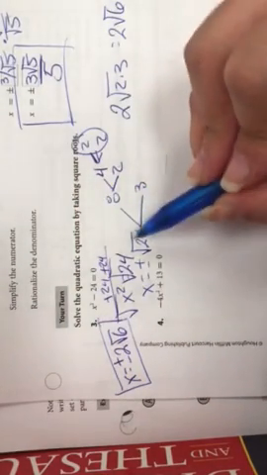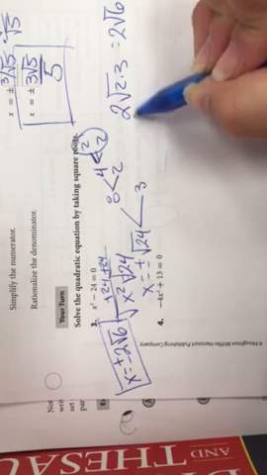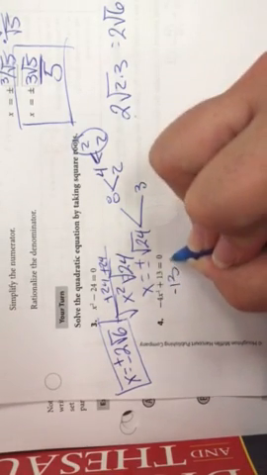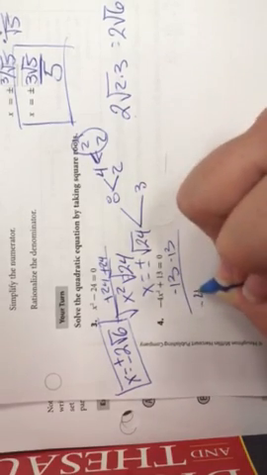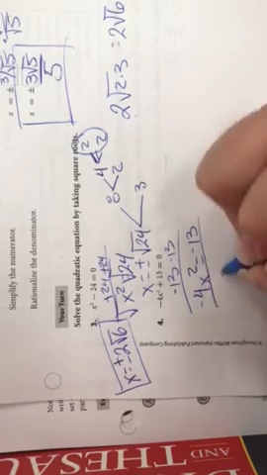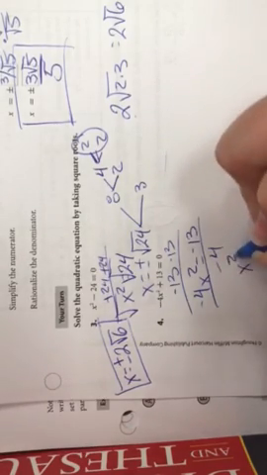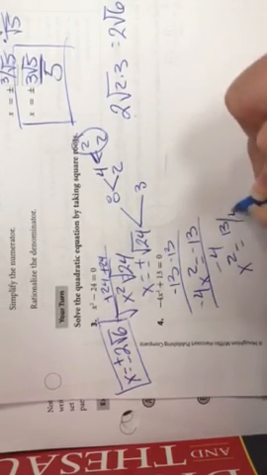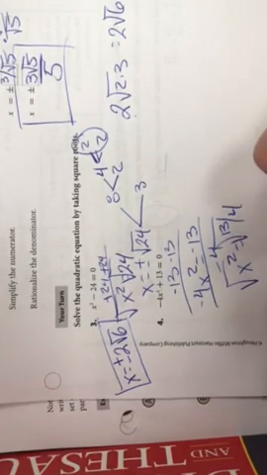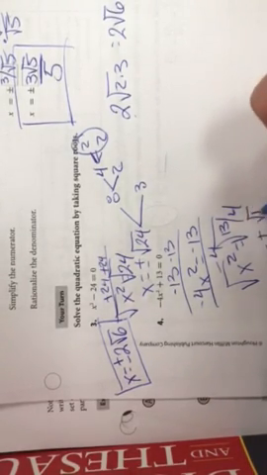Because I factored out square root of 24, ended up with a 2 on the outside and a 2 times 3 on the inside. Same process again. I'm going to move the number. Negative 4x squared equals negative 13. Divide everything by negative 4, and I get x squared equals a positive 13 over 4. Square root and square root. So I end up with x equals plus or minus the square root of 13 over the square root of 4. Okay, that 4 simplifies.